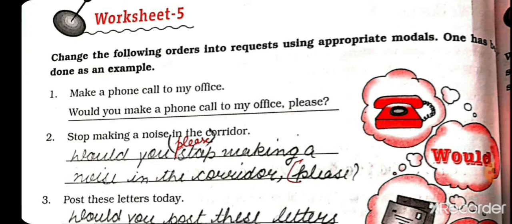बेटा इन orders के sentences को हमें request में convert करना है. And beta, for a polite request, or we can say request, beta, we use modals would and could. So students, use these two modals would or could and change the sentences. Let's, students, start the first one.